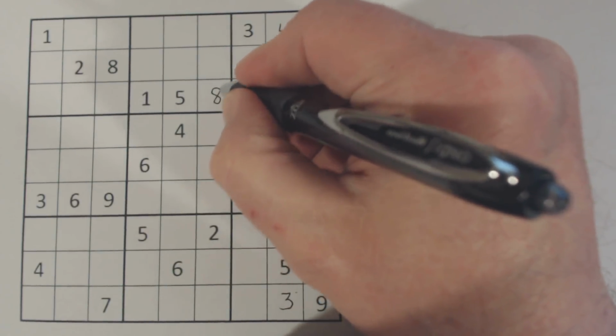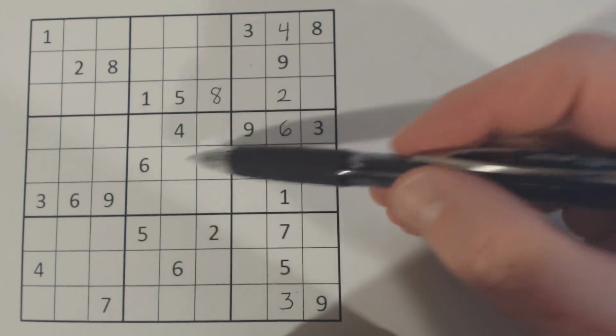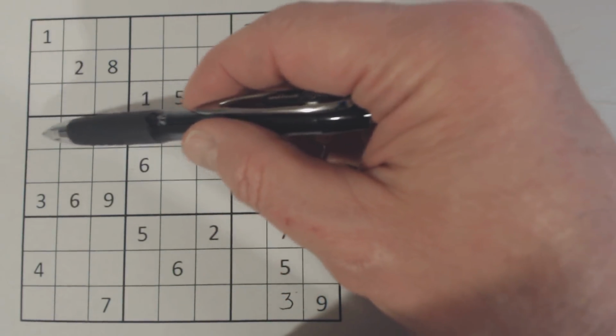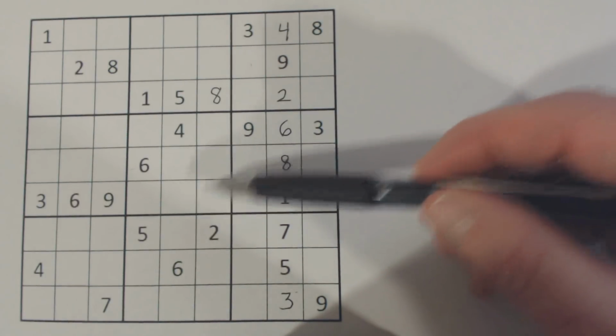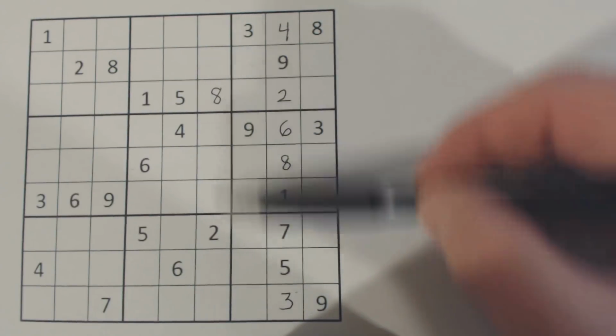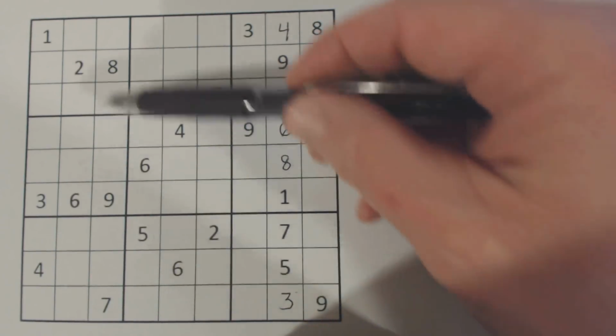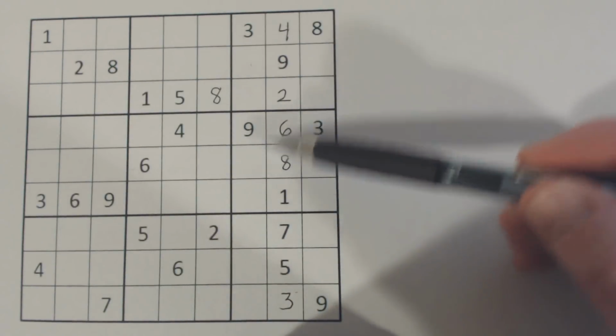Okay, and 8, 8, 8. That's an 8 right there. 8, 8, 8. And an 8 and an 8 there. So 8, 8, 8.